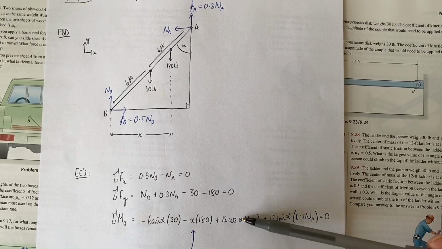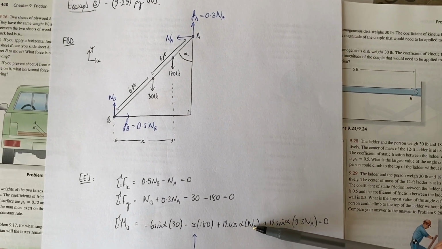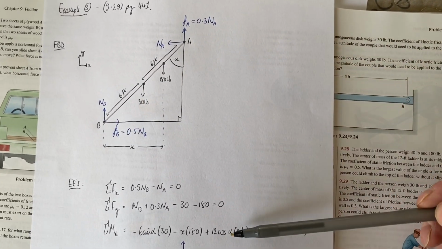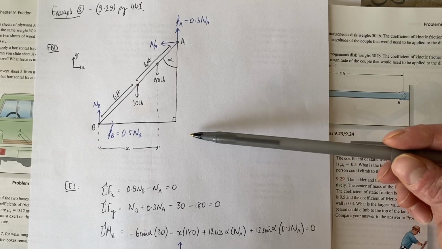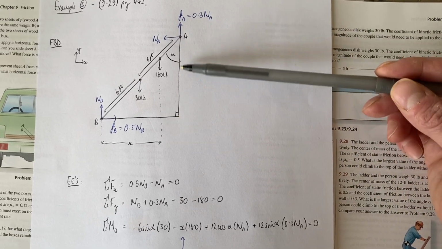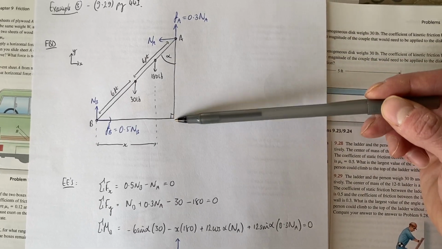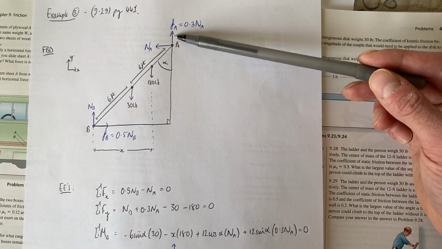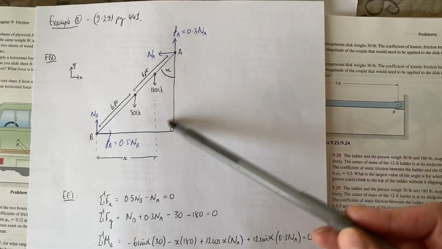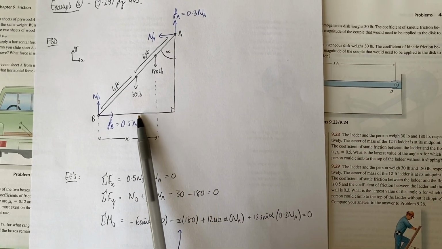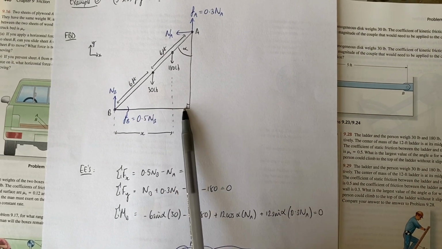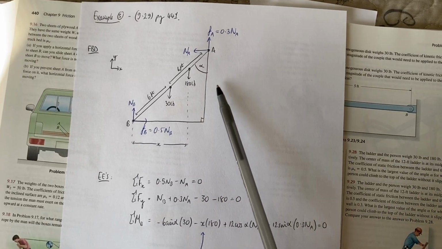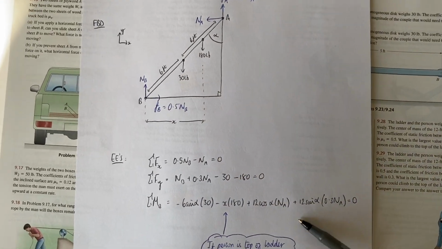Then I have the normal force at A giving me an anti-clockwise moment about B, at a perpendicular distance of 12 cosine alpha. And then I've also got the frictional force at A acting at a perpendicular distance of 12 sine alpha, and that's also counterclockwise about B, right?